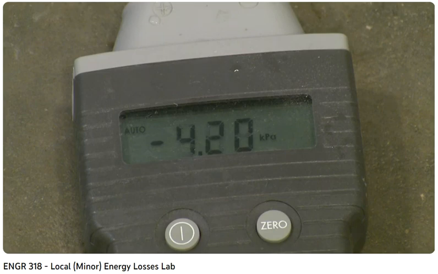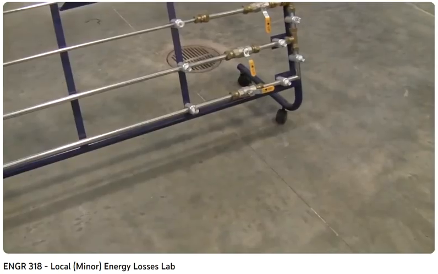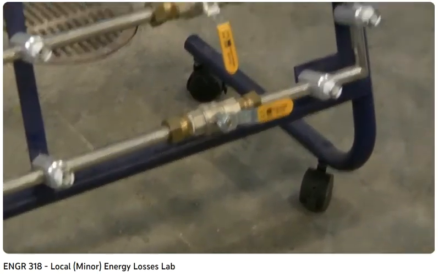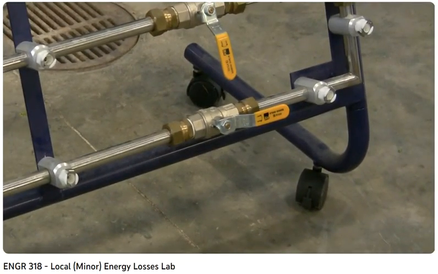Okay, next moving on to the ball valve. The ball valve is here. I'm going to have to move both of the pressure taps.